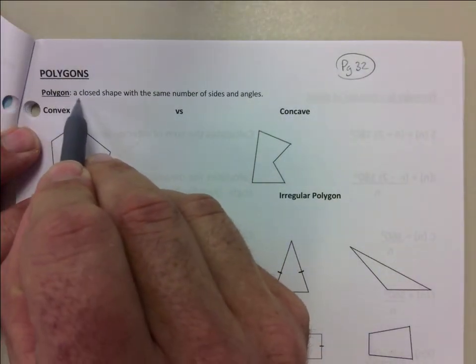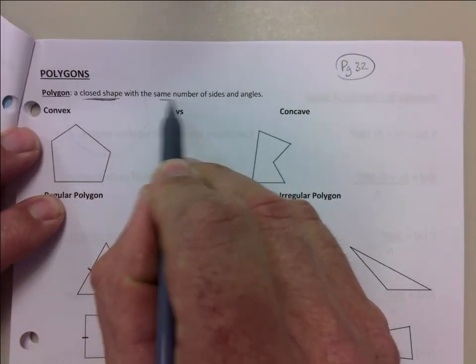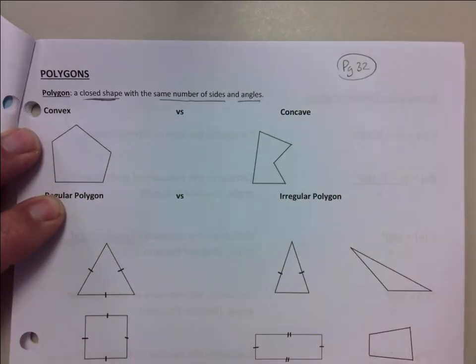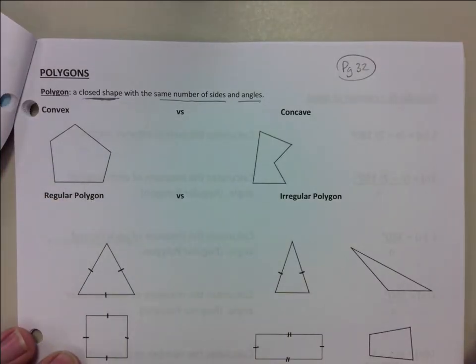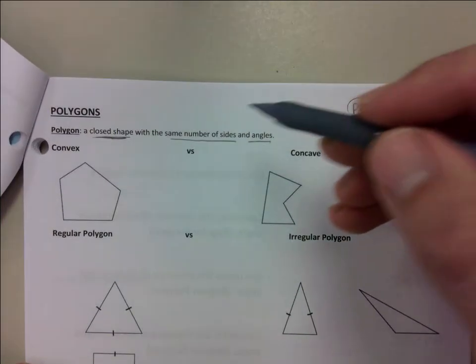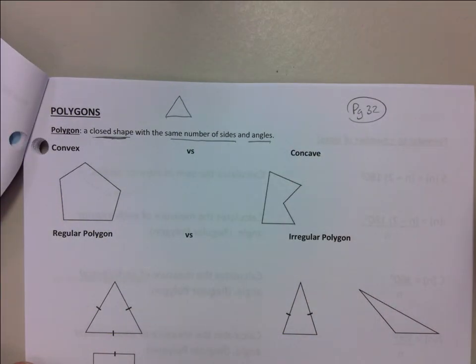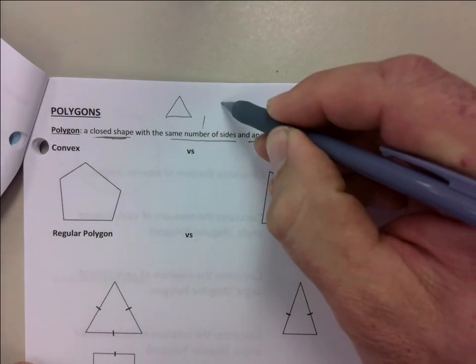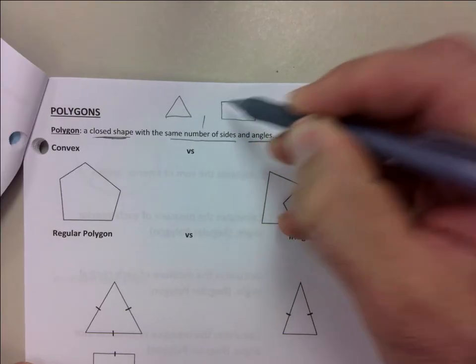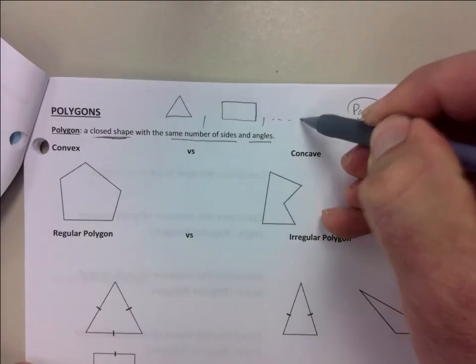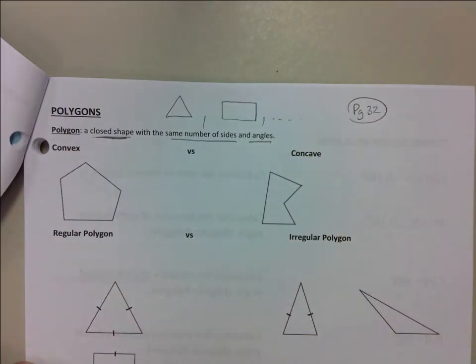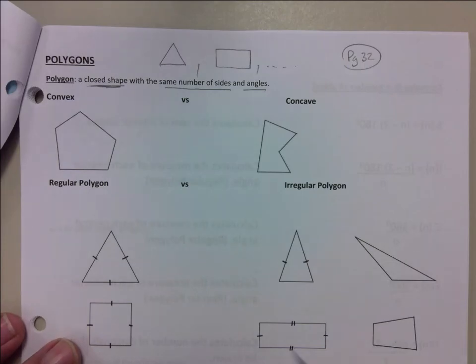A polygon is a closed shape with the same number of sides and angles. That's basically what a polygon is. Just so you know, all the shapes that we've studied so far, triangles, that's a closed shape, many sides, many angles. 3 angles, 3 sides, right? Then you've looked at rectangles, and it keeps going. Once we go past 4, we start just saying polygons in general. Some of them have specific names, but that's one thing I want you to remember.